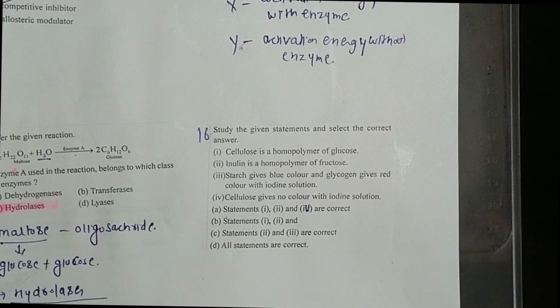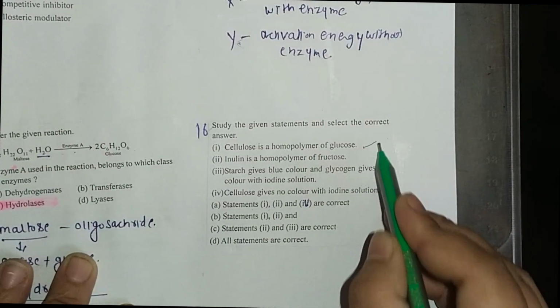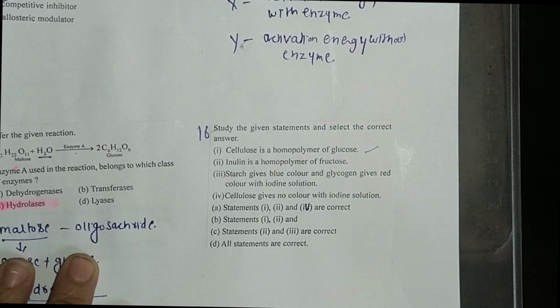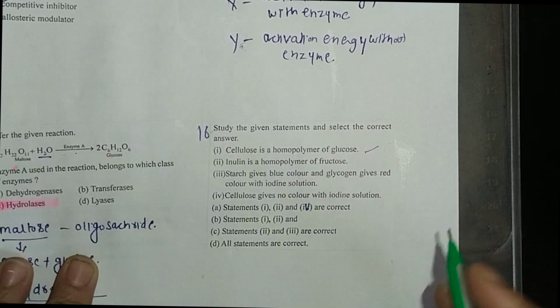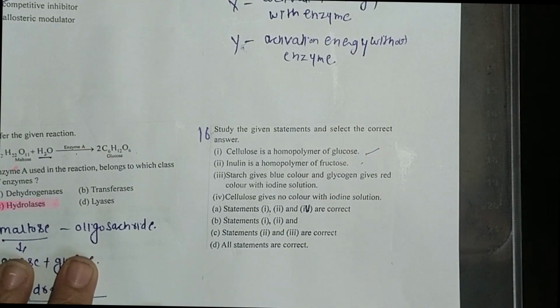Next is cellulose is a homopolymer of glucose, which is correct. Yes, it is a homopolymer. Inulin is a homopolymer of fructose. This statement is also correct.